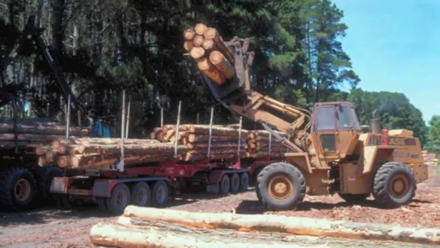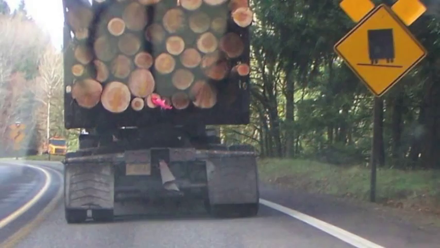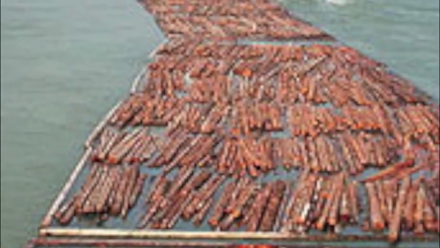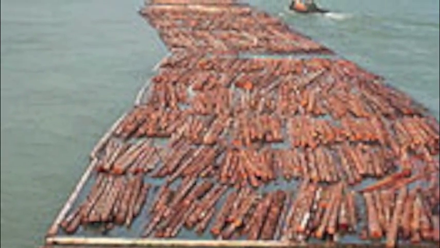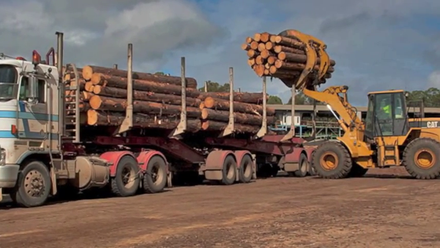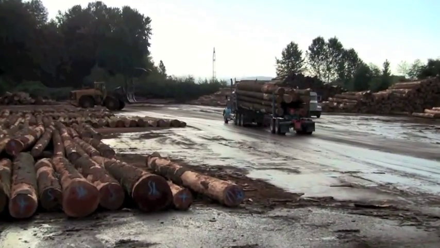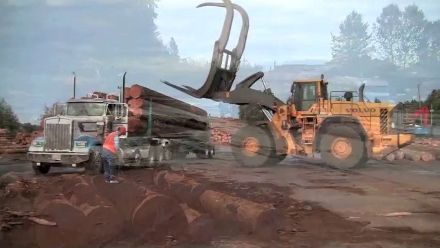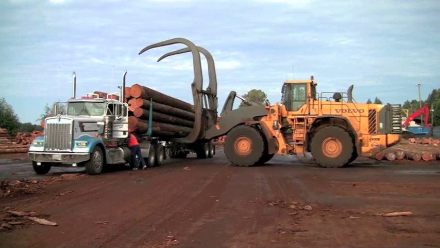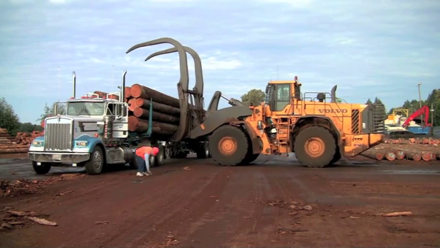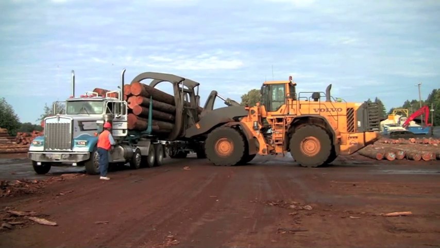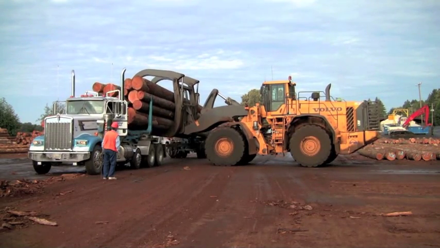Once the trees are harvested, they are loaded onto transport vehicles and on their way to the mill. There are various means of transport, but the destination is still the mill. Trucks are unloaded at the mill. See the strength of the forklift as it lifts the entire load off the truck at the same time.